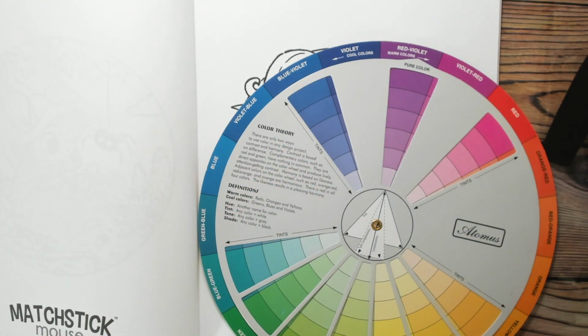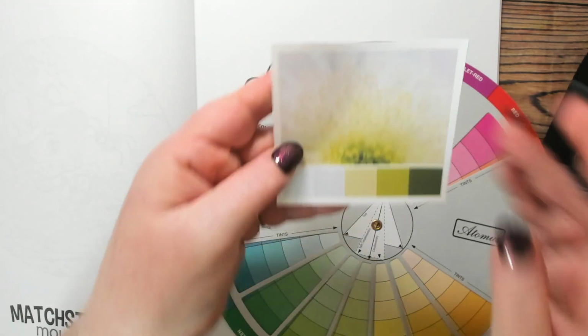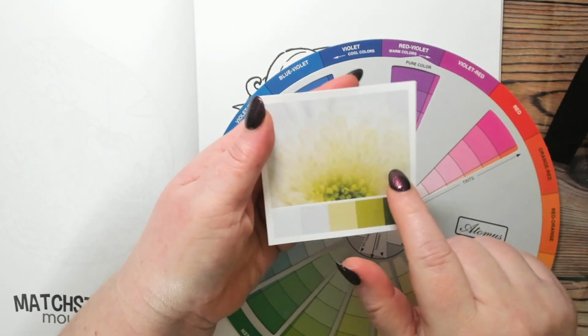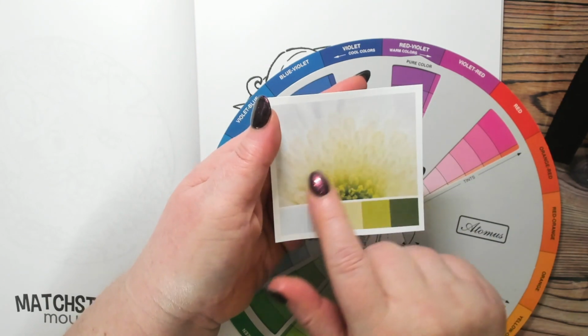Color palettes are great and very helpful in choosing colors for objects, choosing associated colors. So for example, this one here gives you all of the associated colors for this flower.